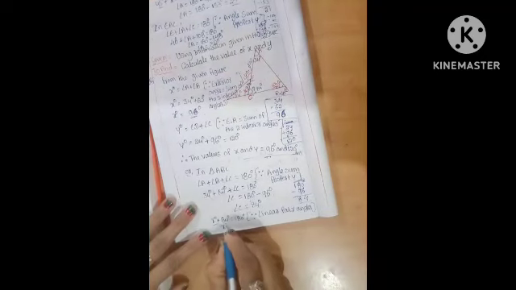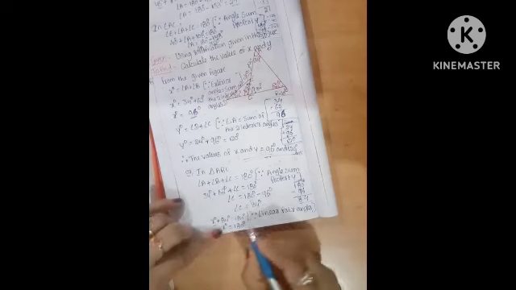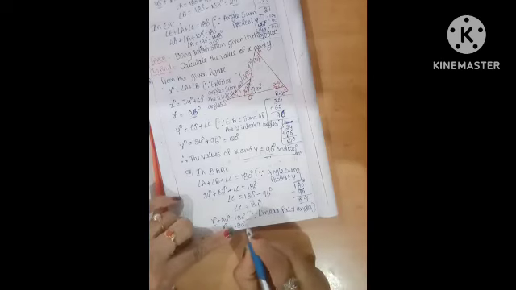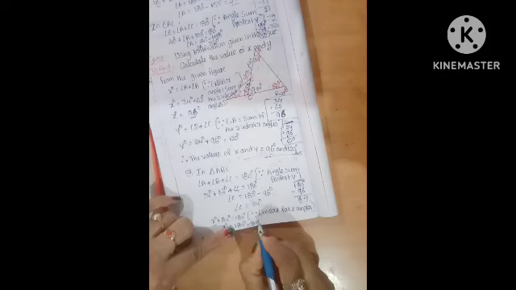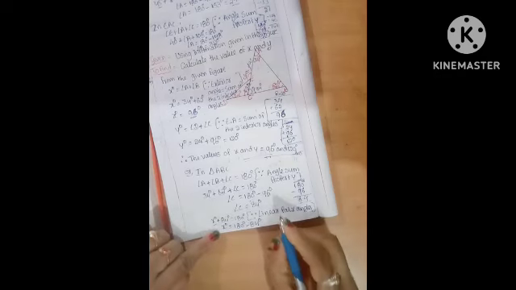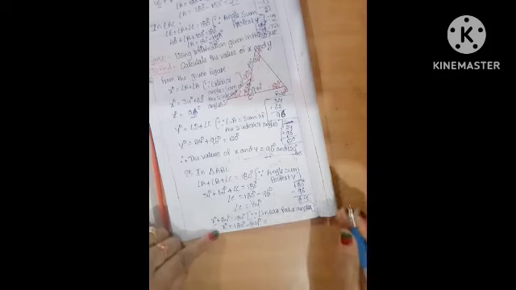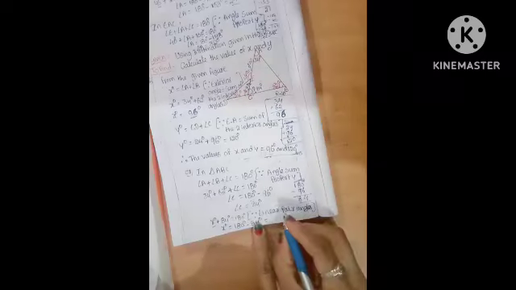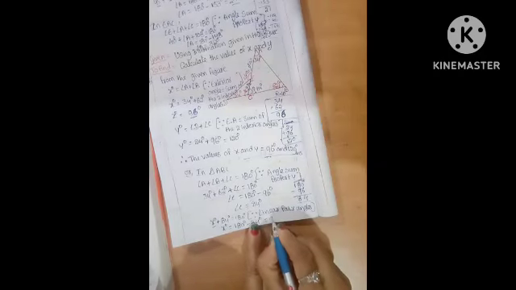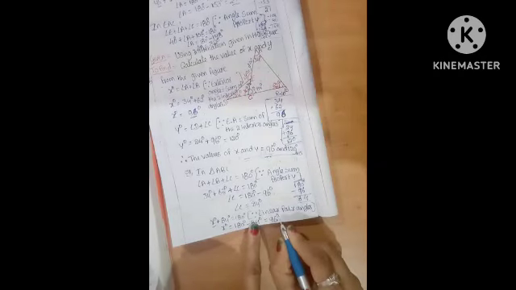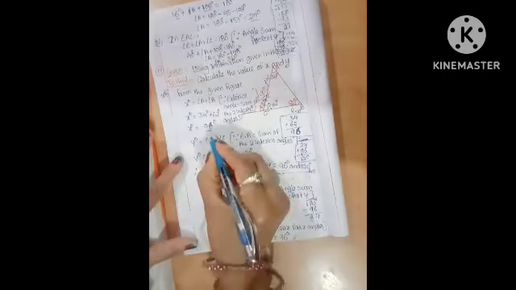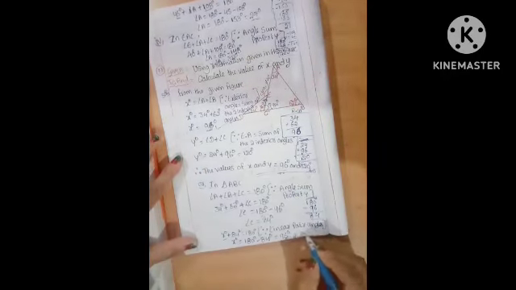We want the x degrees angle. How will we get x degrees? 180 degrees minus 84 degrees. So we will get 96. How much of angle? X degrees equals 96 degrees. Very good. In both methods, we get the same answer.